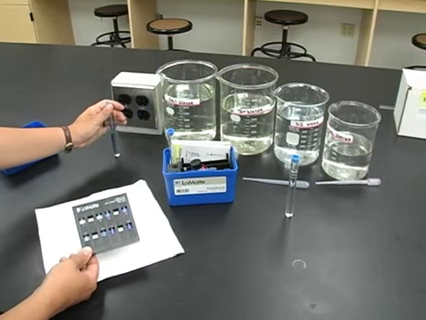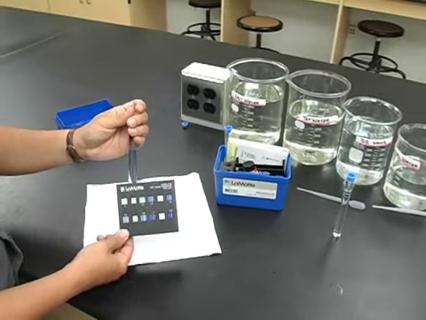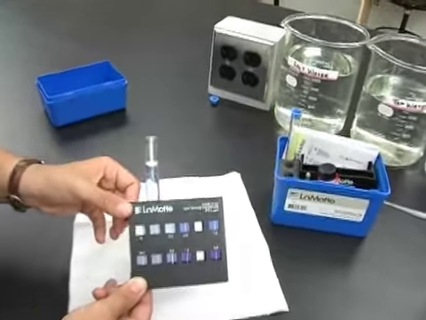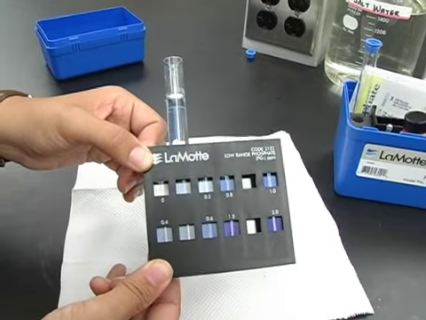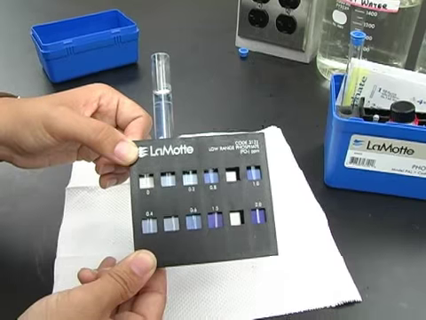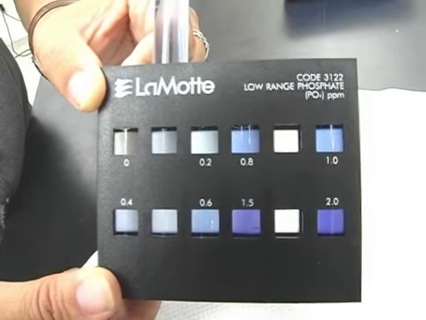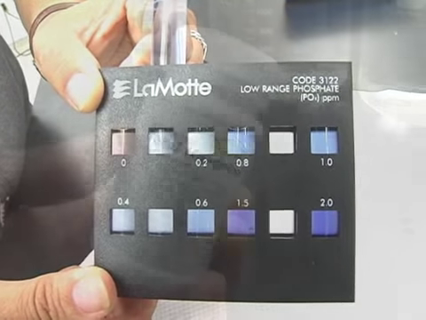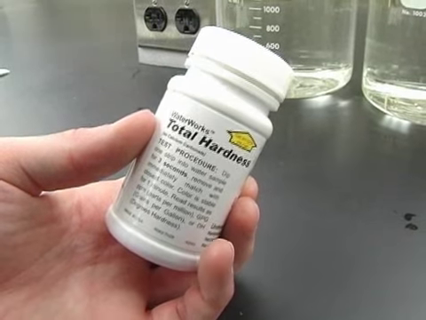Once 5 minutes has elapsed, remove the cap and place the test tube into the phosphate comparator to match your sample color with the color standard. Record this number as the amount of phosphorus present in your sample in ppm. Next, we will test for hardness.